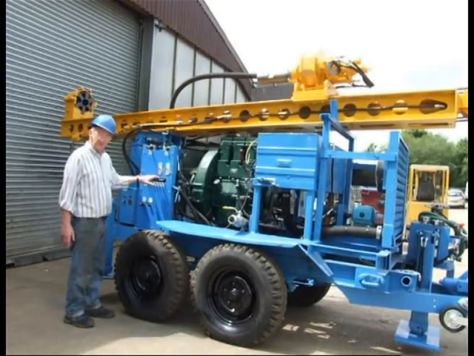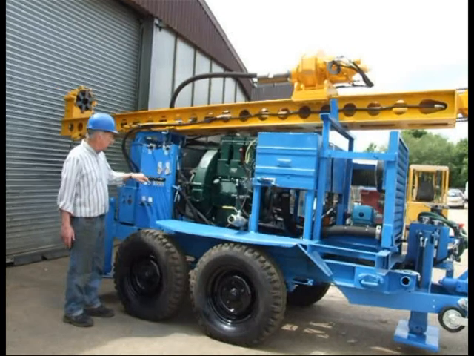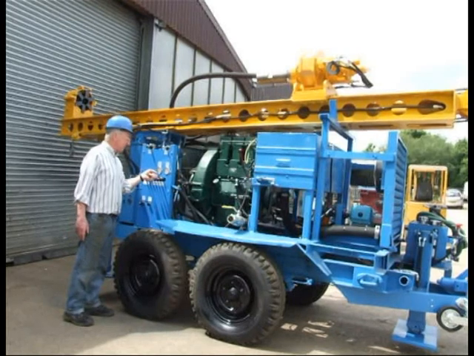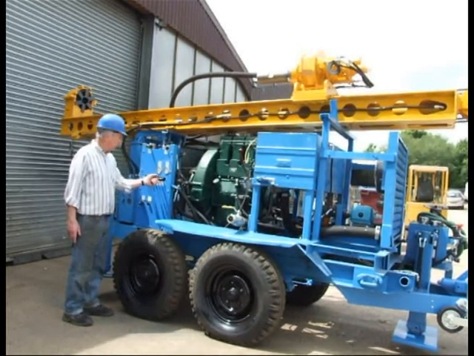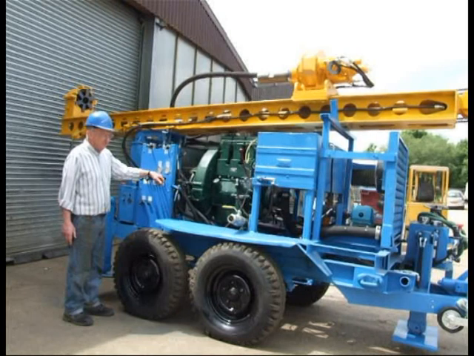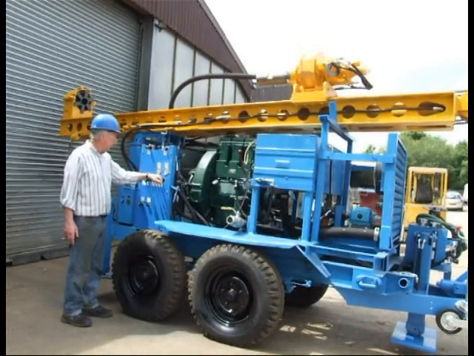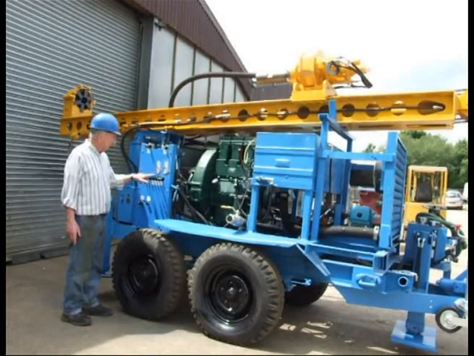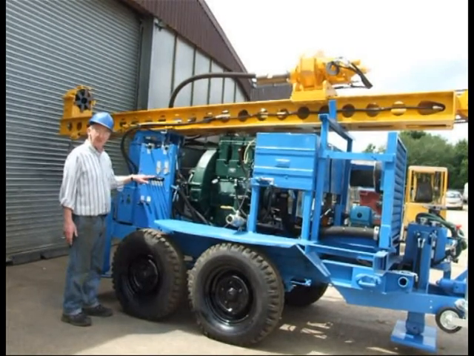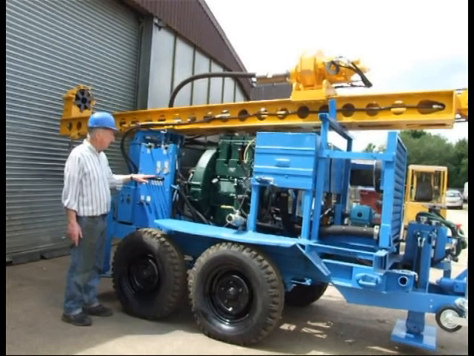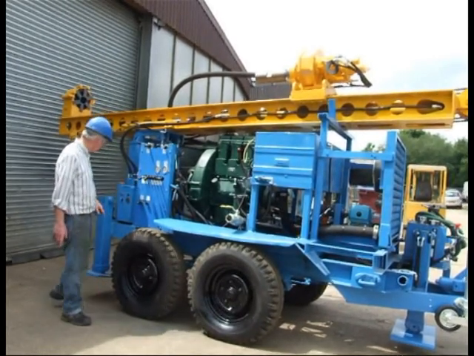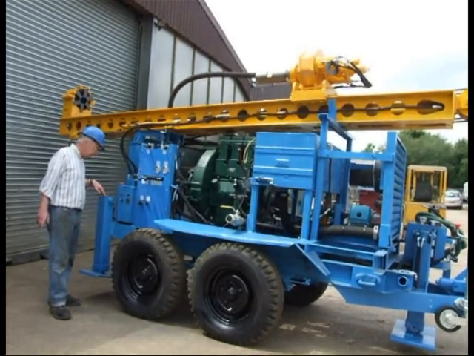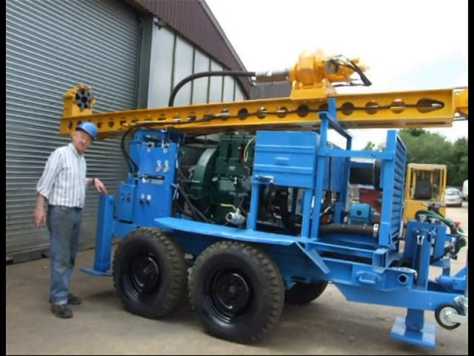All the controls are spring to and return to neutral in either direction, so that if you're doing something and there's a problem, you can just let go. The lever will spring to neutral and the motion will stop and be locked in position by lock valves which are adjacent to the jacks.